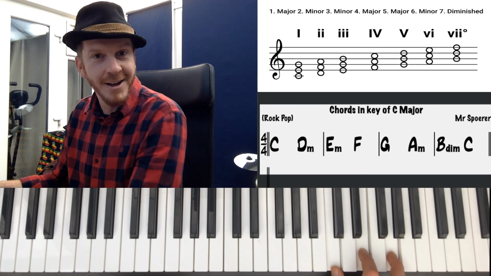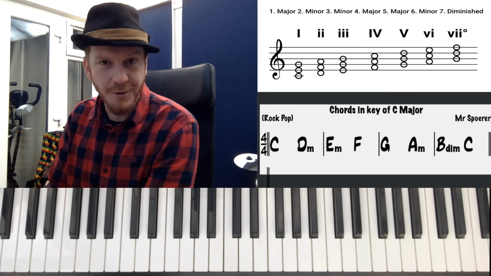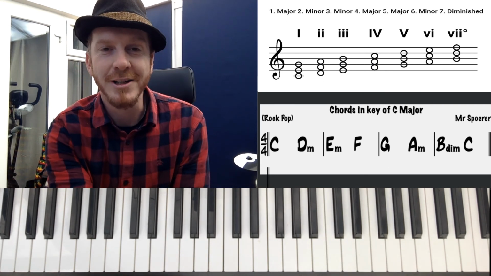There it is. Challenge 2. Look forward to showing you what to do in 2+. If you can do that, look at 2+ so you can have some extra challenge.